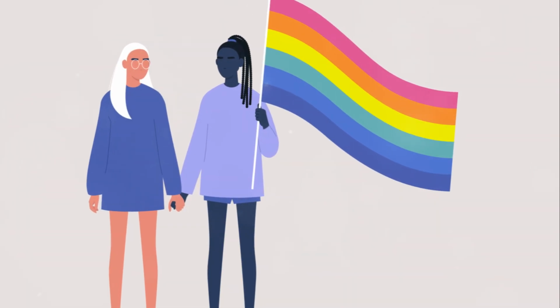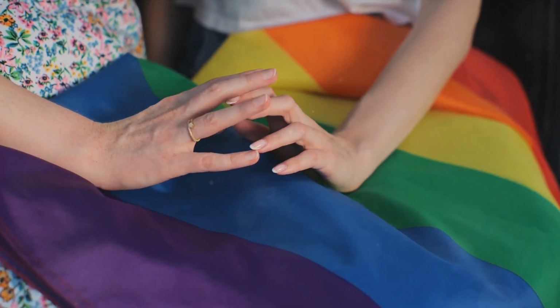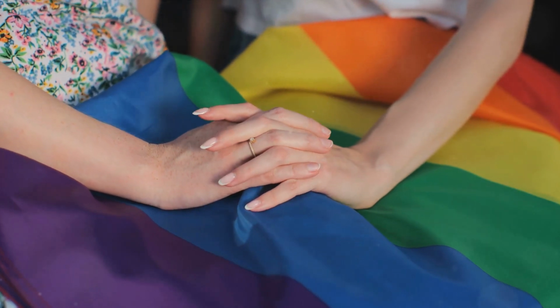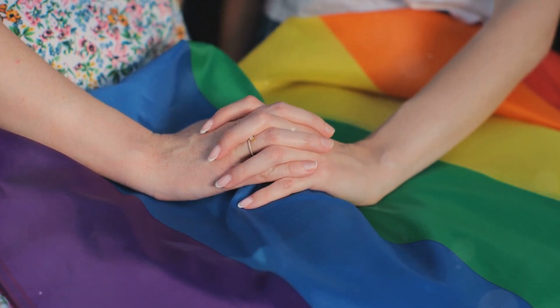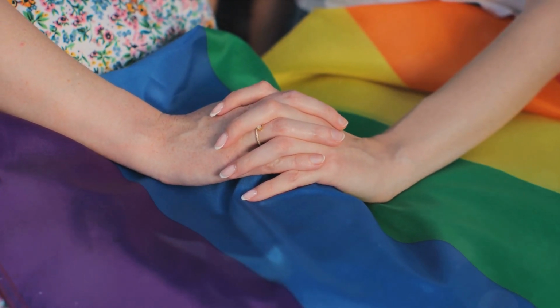Let's break it down. L is for lesbian, women who are attracted to other women. G stands for gay, a term generally used for men who are attracted to men, but can also refer to women who prefer the same gender. B is for bisexual, individuals who are attracted to both men and women.